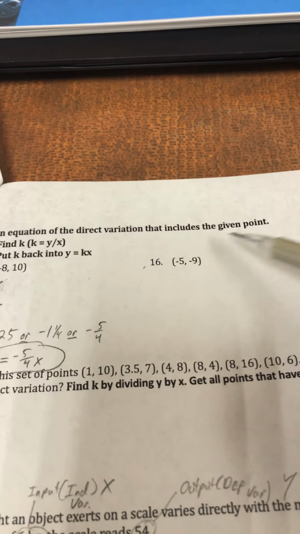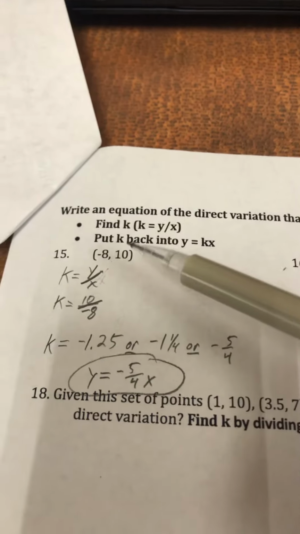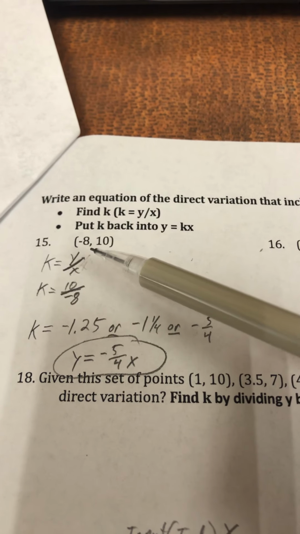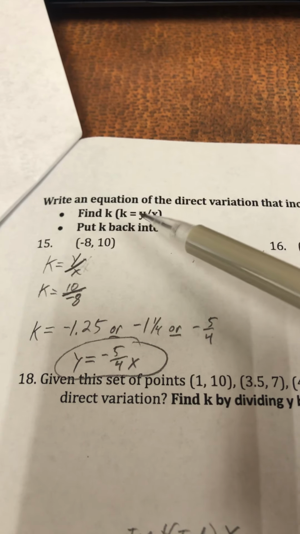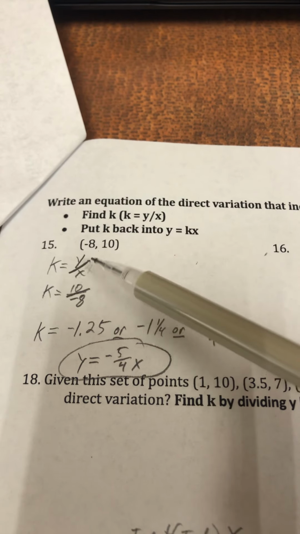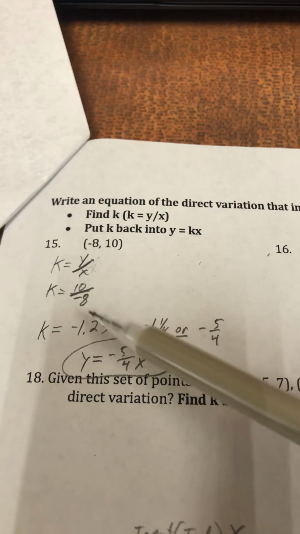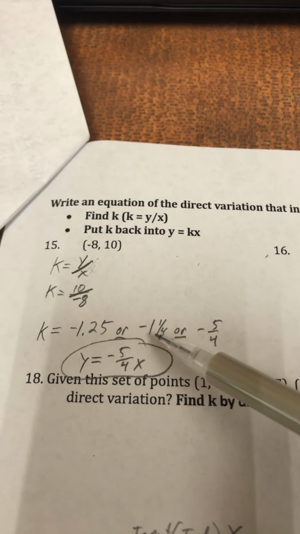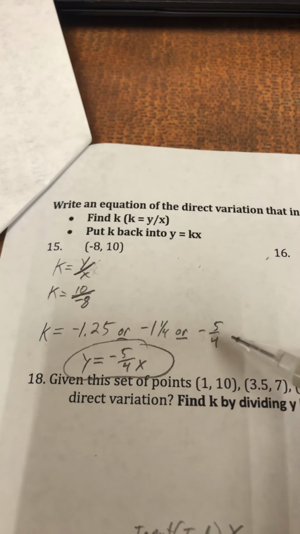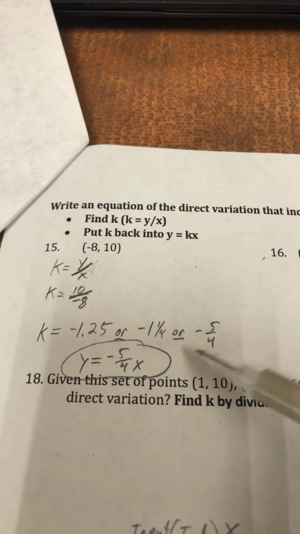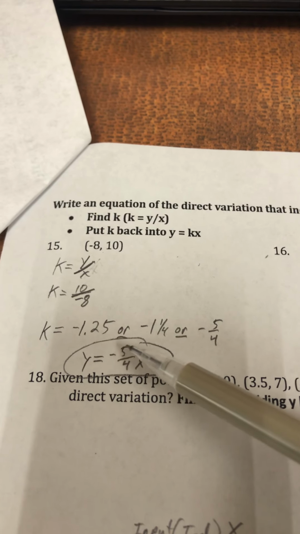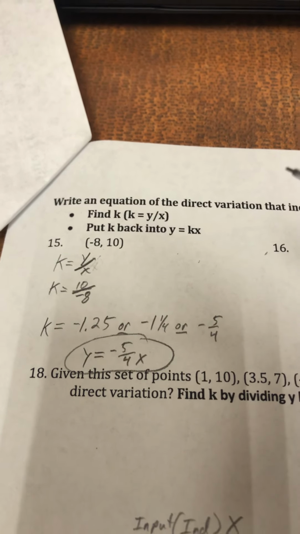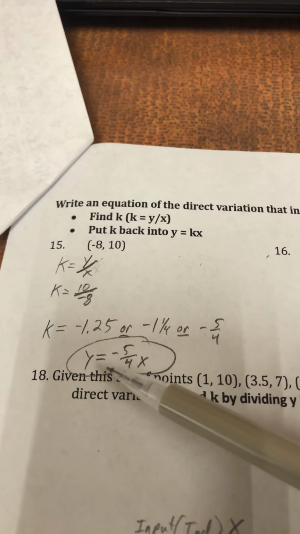15 says write an equation of a direct variation that includes the given point. And the given point here is (-8, 10). So this tells you exactly what to do here. Find k, and k equals y divided by x. So just take your y divided by x, so 10 divided by -8. I end up getting -1.25, or that is -1 1/4, or you could call it -5 over 4. I like leaving it as an improper fraction, because that tells me my slope. I'm going down 5 over 4 if I were to graph it. Even though I'm not graphing it, I just like it like that. So that's my new equation.